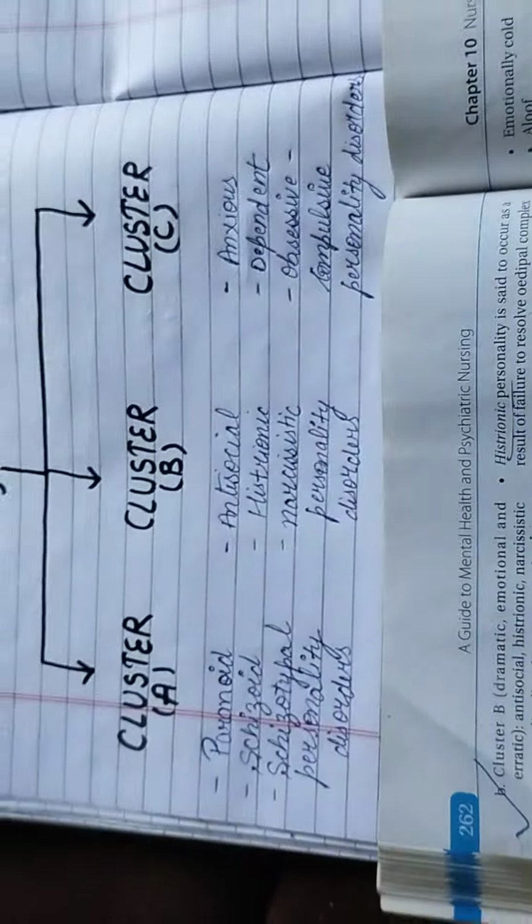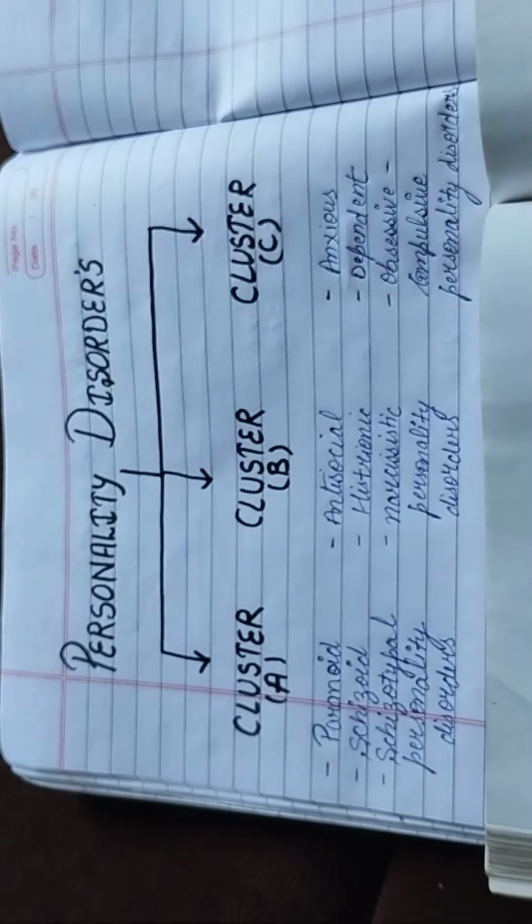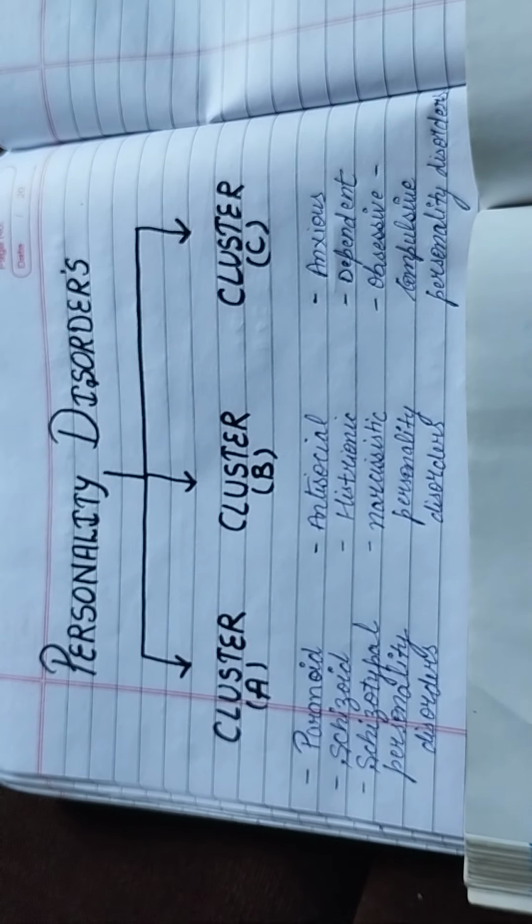So that's it for our cluster A. In the next video we are going to discuss cluster B.